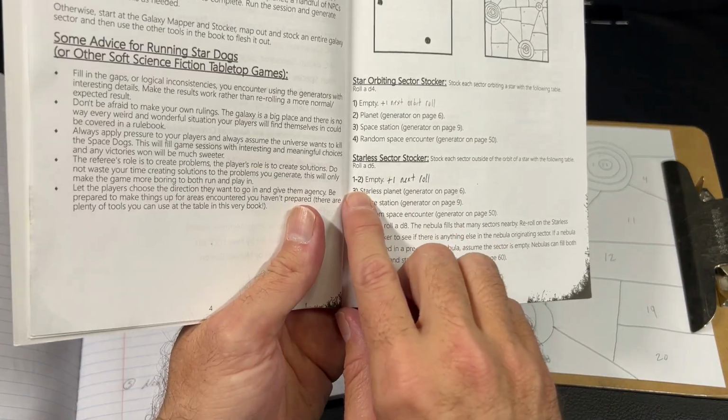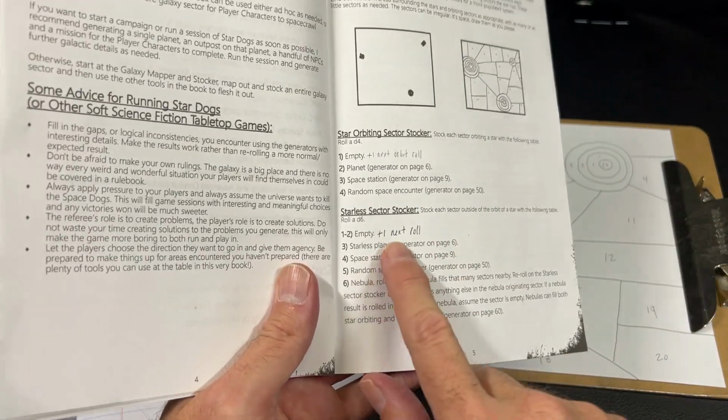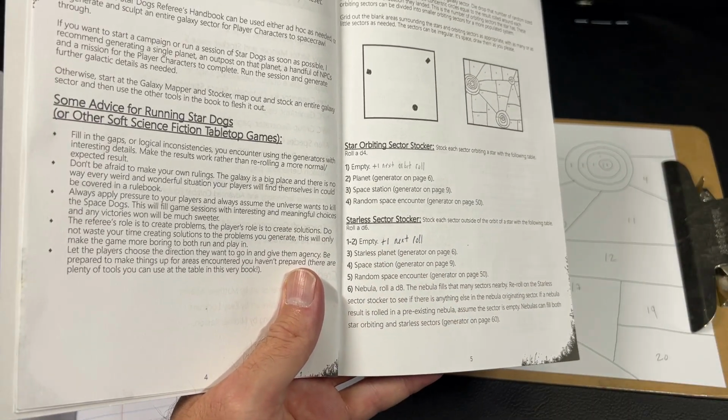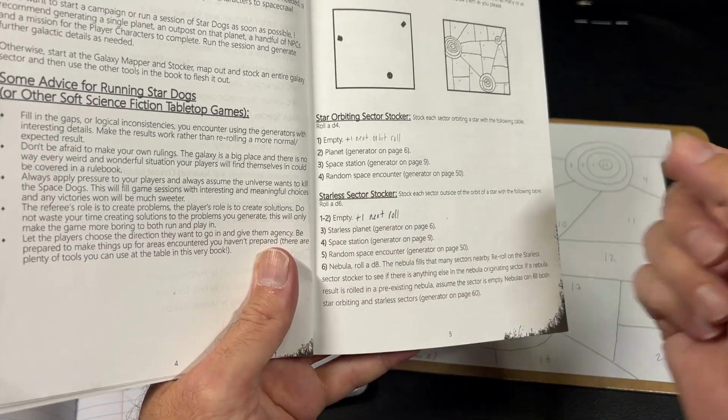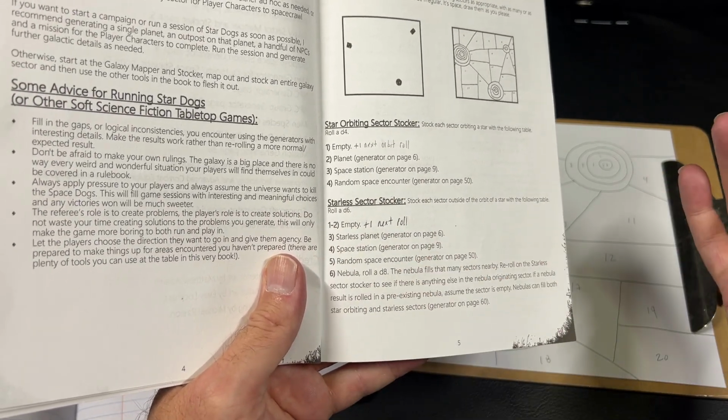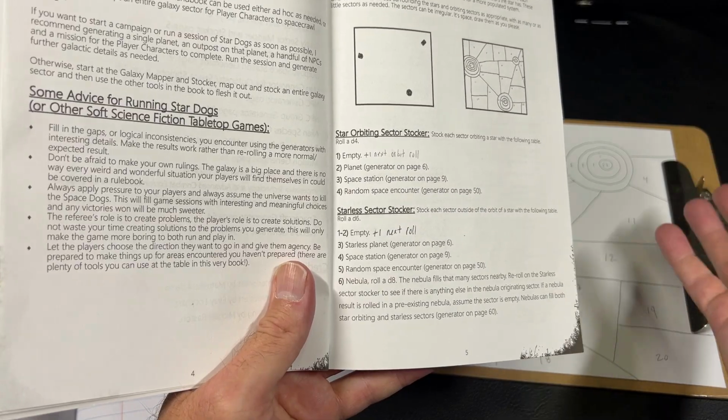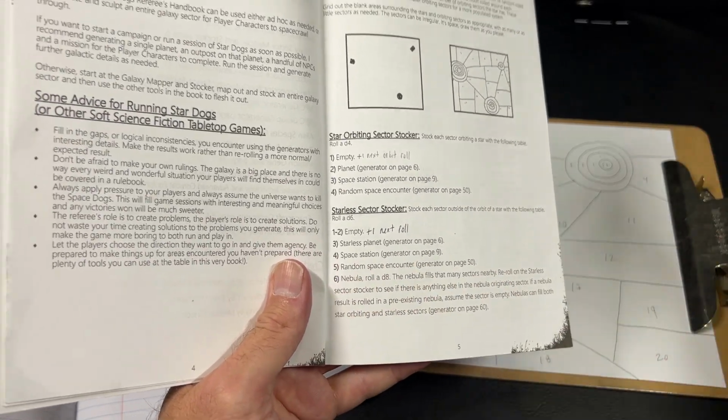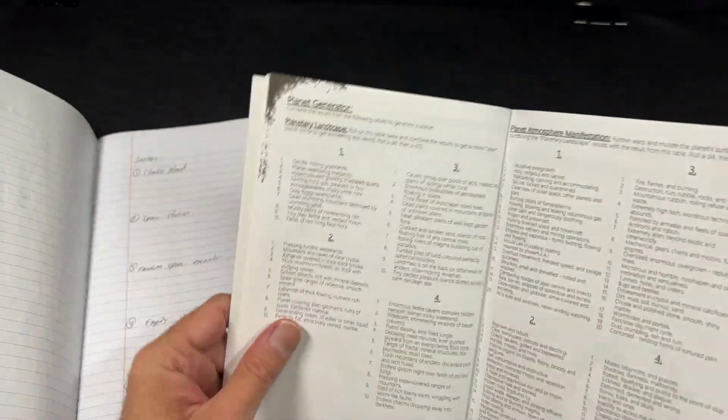You roll a d6. On a 1 to 2, it's empty. And again, a +1 to the next roll. That's my house rule. 3, we have a starless planet. 4, a space station. 5, a random space encounter. And then on a 6, we have a nebula. And so there are a whole bunch of different random nebulae.